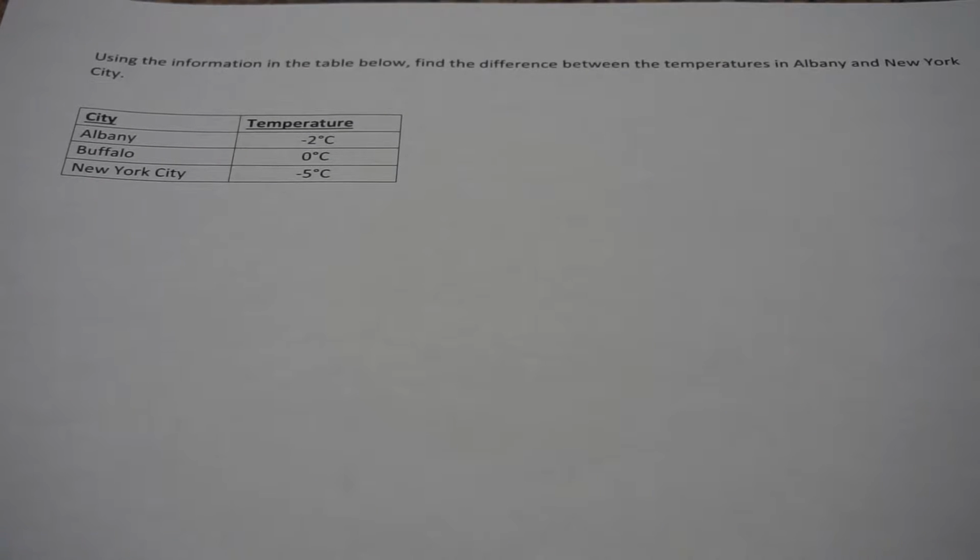Alright, so here we have our problem. Using the information in the table below, find the difference between the temperatures in Albany and New York City. As for every word problem, we're going to write down what we know here. The question is asking for the difference between these temperatures of Albany and New York City. So we know that Albany is -2 degrees Celsius.